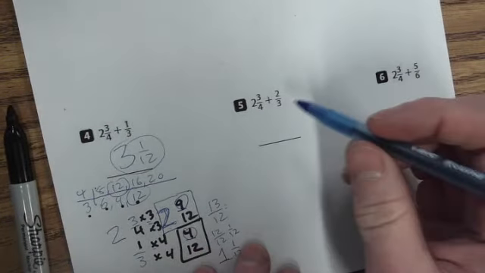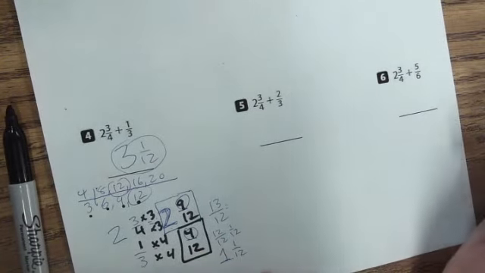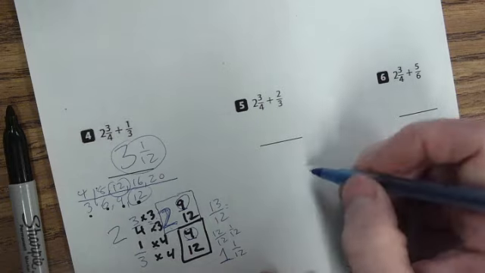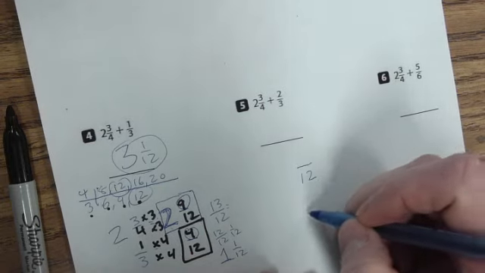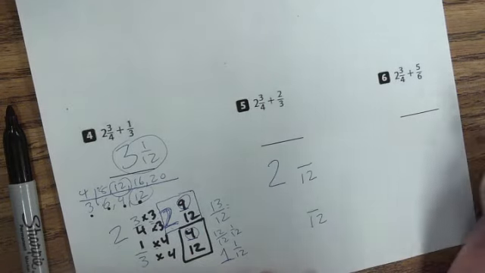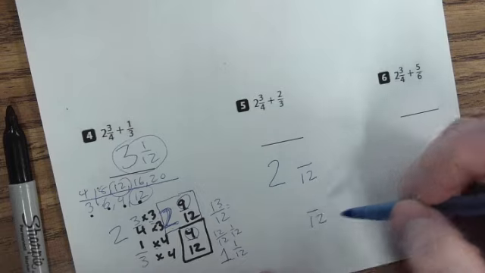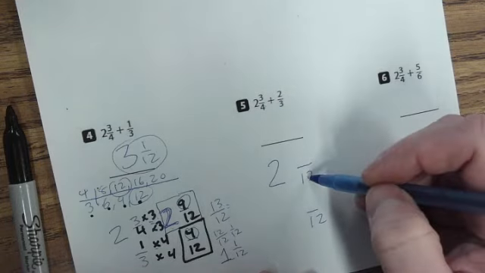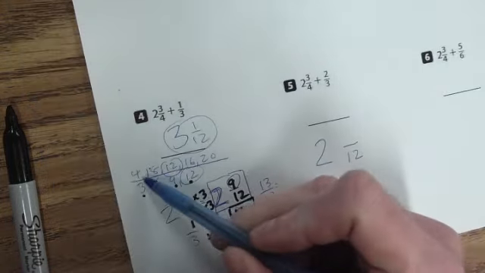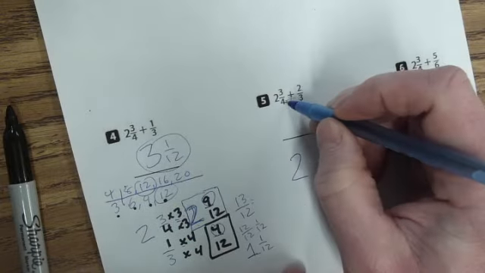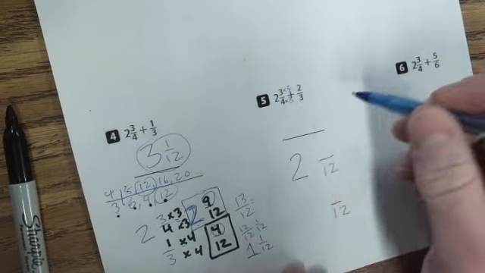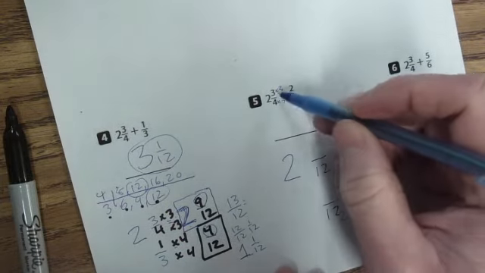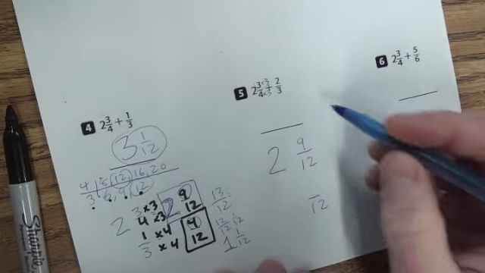Number 5. 4s and 3s again, 4ths and 3rds. I know my common denominator is going to be 12. So I have 2 and something 12ths plus some other amount of 12ths. So 4 times what is 12? I already skip counted. 1, 2, 3. So 4 times 3, so 3 times 3. 4 times 3 is 12. 3 times 3 is 9.